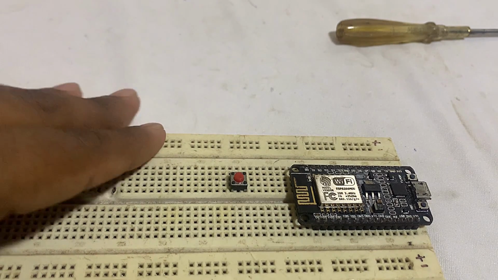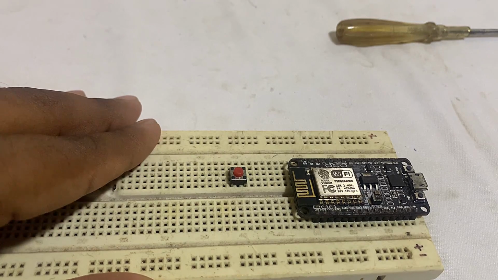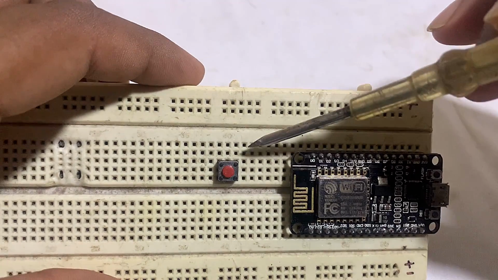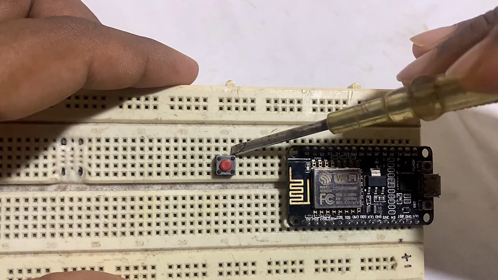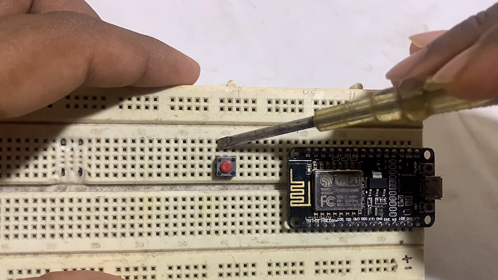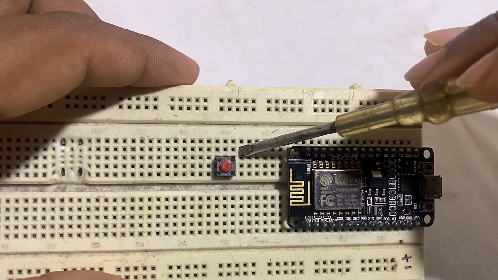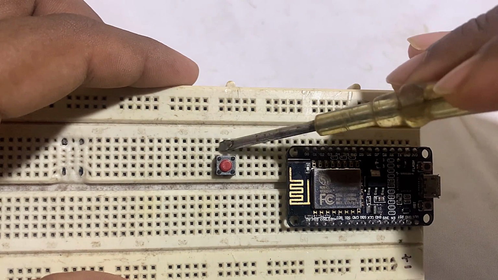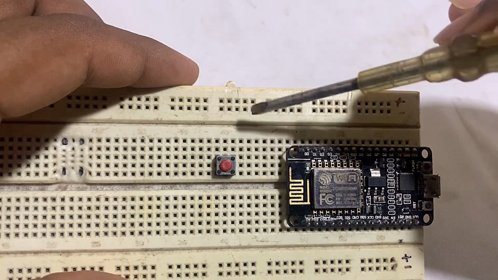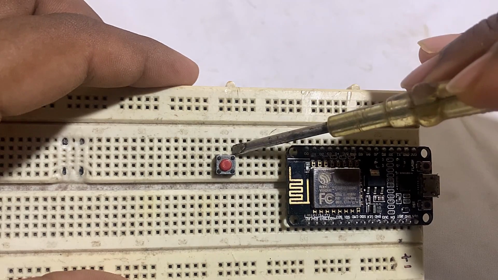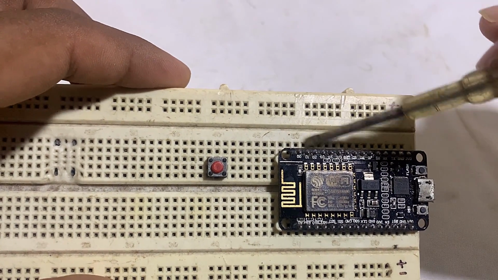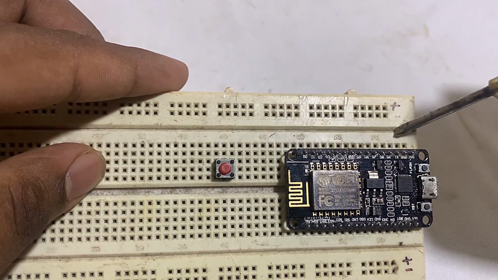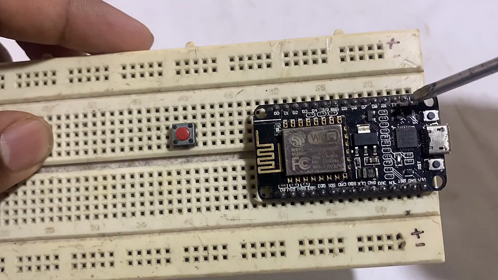And now let's try to make the connection between Nodemcu and push buttons. You can see this is the push button that I'm going to use, and this is one of the contacts of the push button, and this is the other contact. So this rail in the breadboard is connected to one of the contacts of the push button, and this rail is connected to another contact. So one of the contacts I am just going to connect to D1 of the Nodemcu, and the other contact I am just going to connect to ground of Nodemcu.